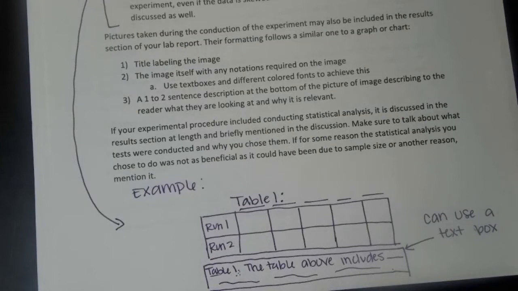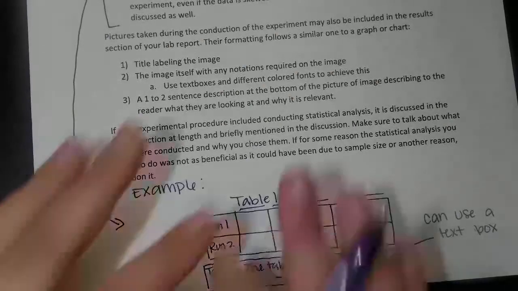Then you will write something about what is important about this data. It's one to two sentences. It doesn't have to be very long. It gives the reader a little blurb about this is my data and this is what it shows.